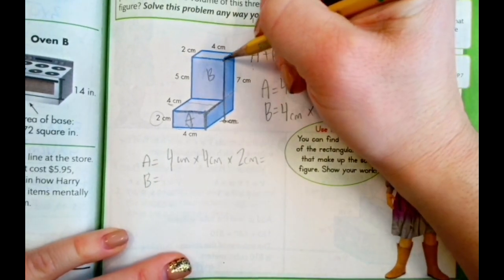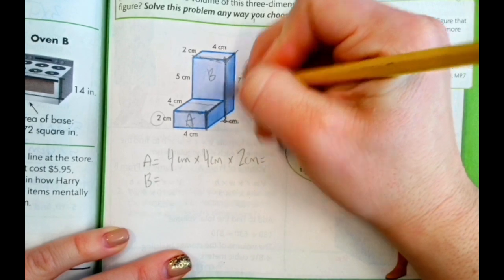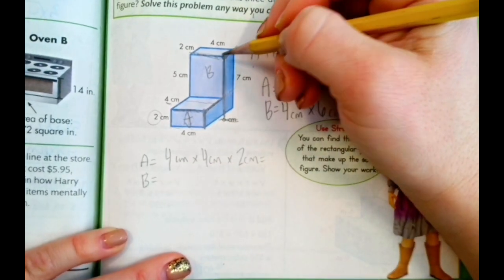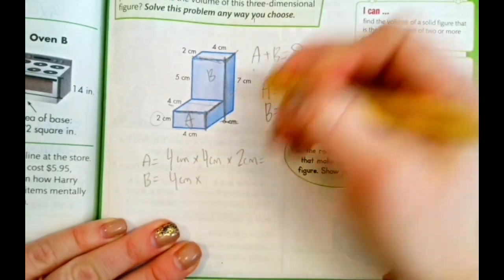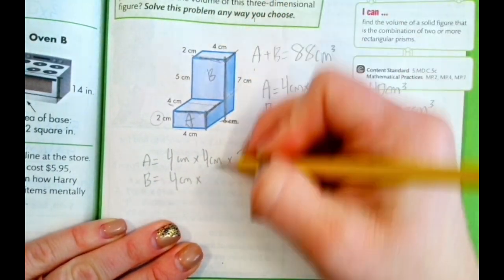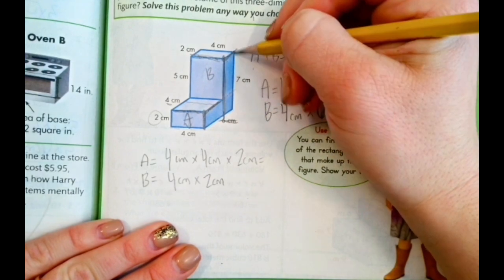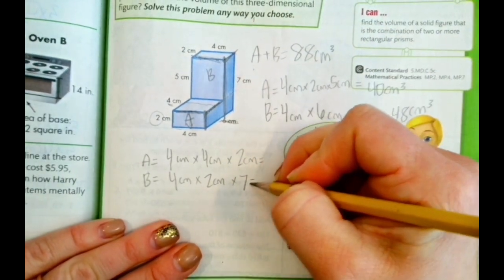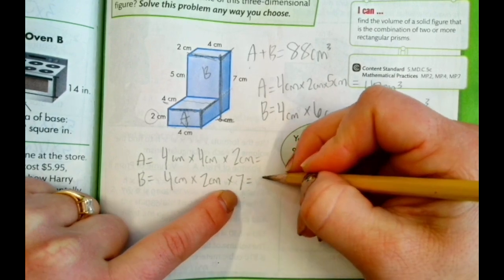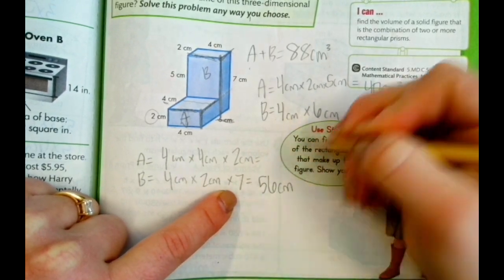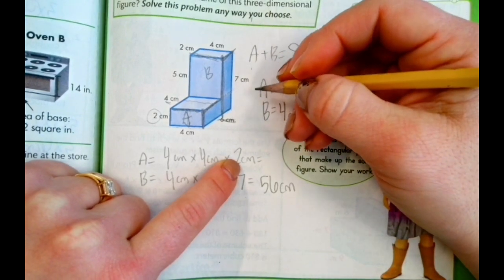For B, B is the back here. I need to find a vertex, and now I need to find length, width, and height. So let's go with length first. The length is 4 centimeters times my width is 2 centimeters, and then my height of this whole back shape is 7. 4 times 2 is 8, times 7 is 56. 4 times 4 is 16. 16 times 2 is 32.